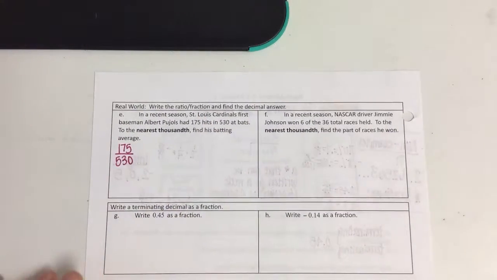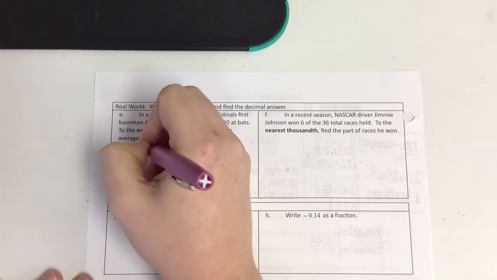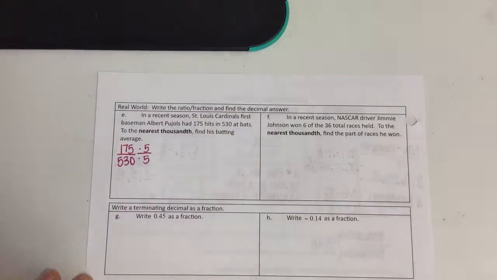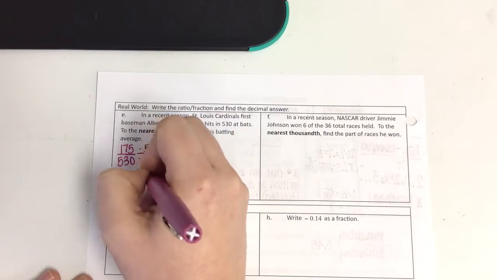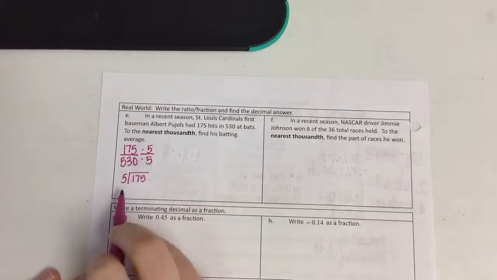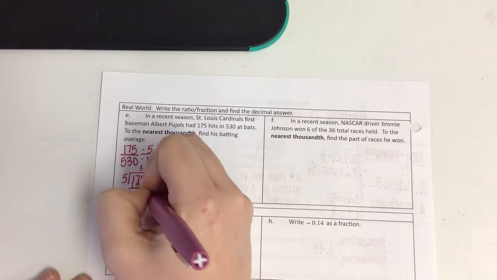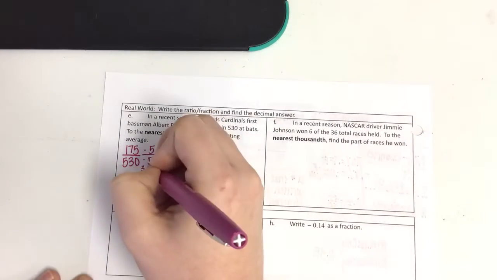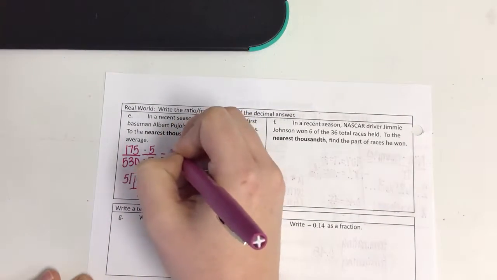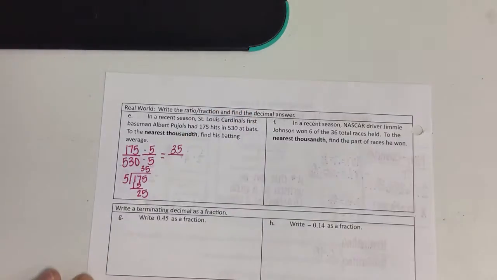Now you can go ahead and do 175 divided by 530 to find your decimal, or we can simplify this fraction. Both of these numbers are divisible by 5. So if I do 175 divided by 5, 5 goes into 17 3 times. Left with a 2, and then bring down a 5. 5 goes into 25 5 times. So my top number is 35.